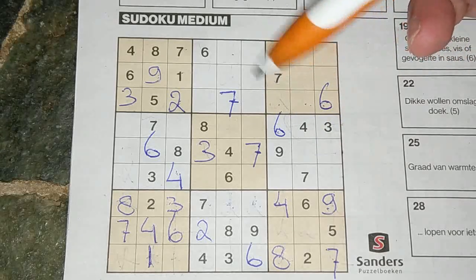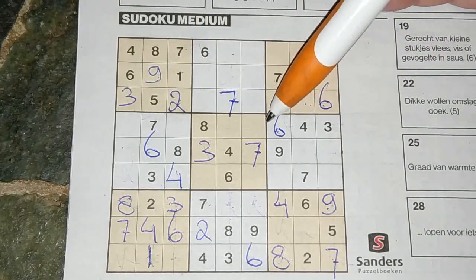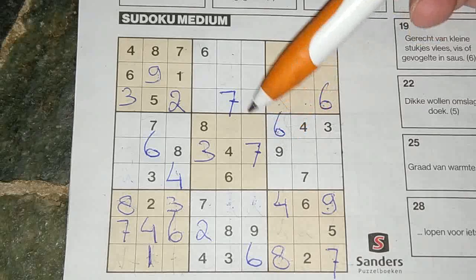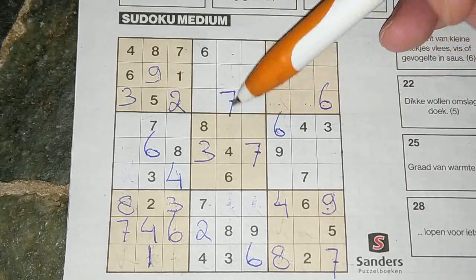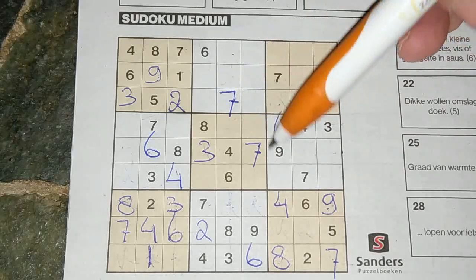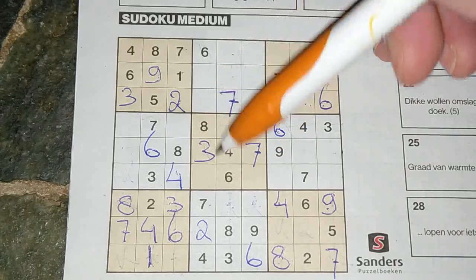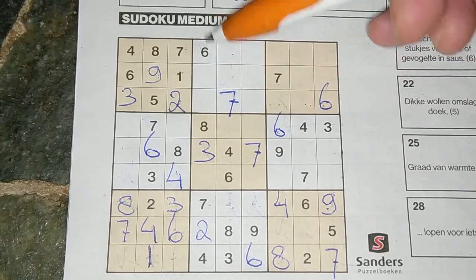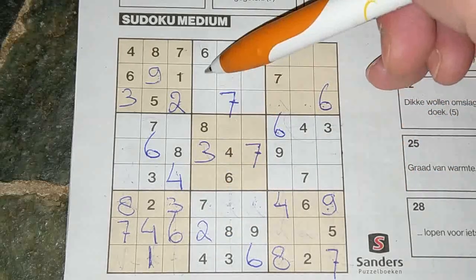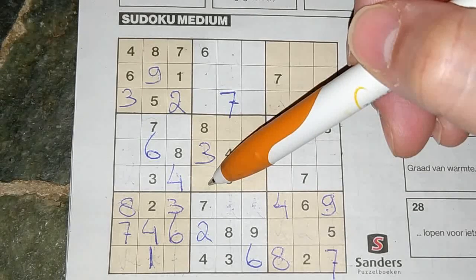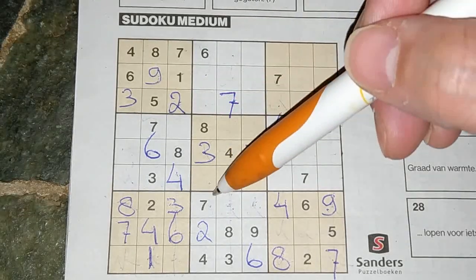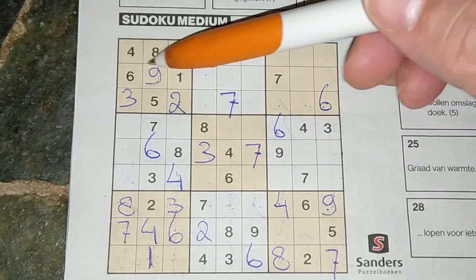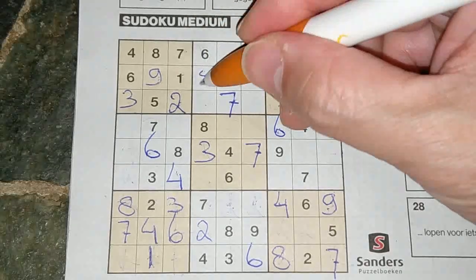Let me think. It's not easy. 9, 5 and 2 and 1, 5 and yes, this column we have 3 missing numbers. The numbers are 1, 5, and 9. I see here 1 and 9, so this should be a 5.